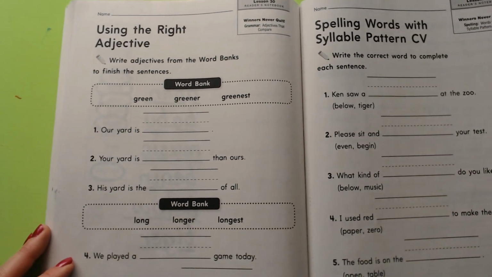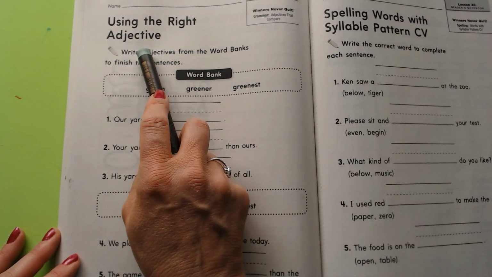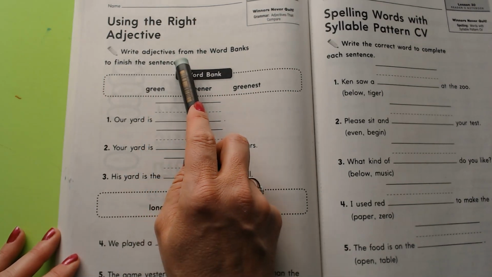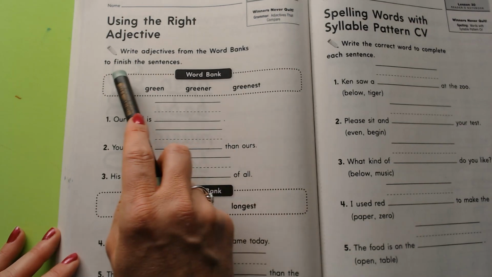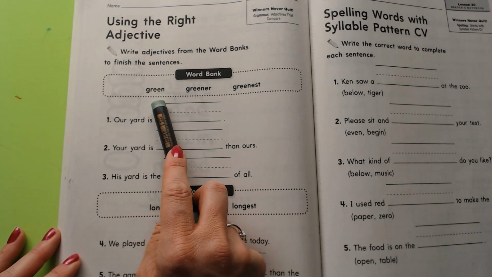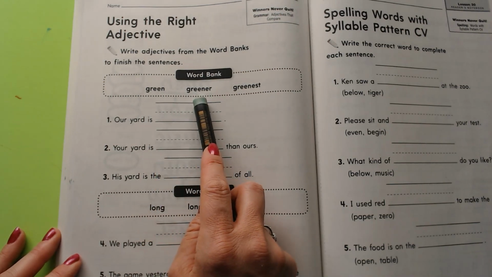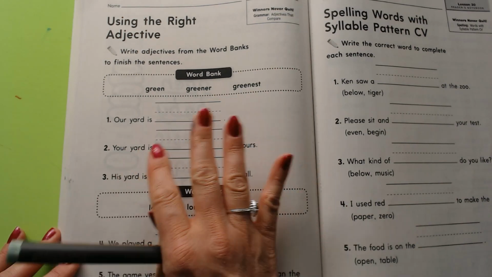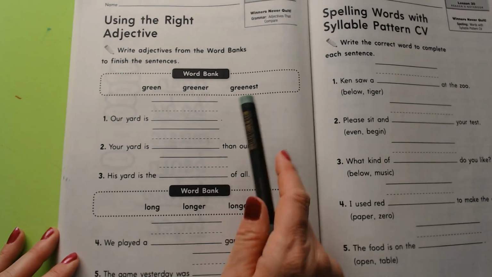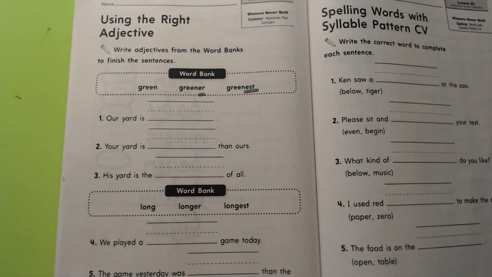Okay, so now we get to practice using the right adjective. It says write adjectives from the word banks to finish the sentences. So here are the adjectives. Green, greener, like when you're comparing two persons or things, and greenest, like when you're comparing more than two. And do you guys remember the rule?